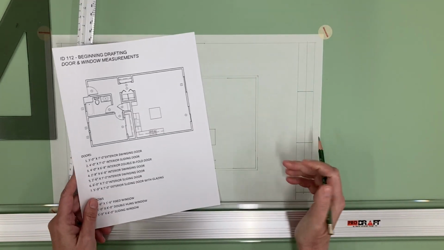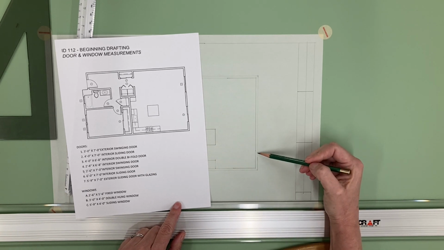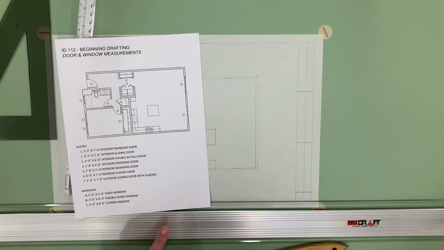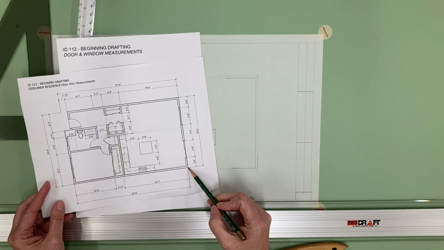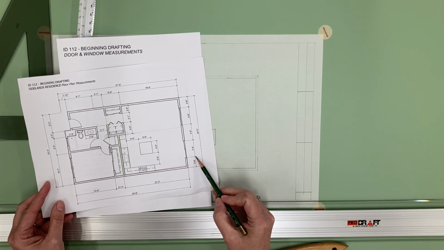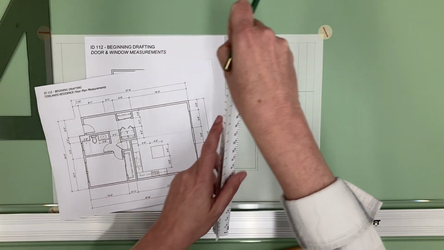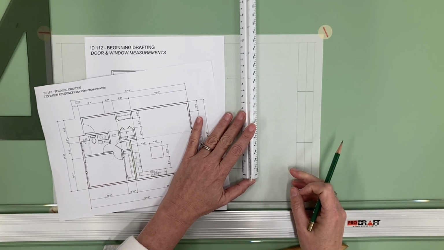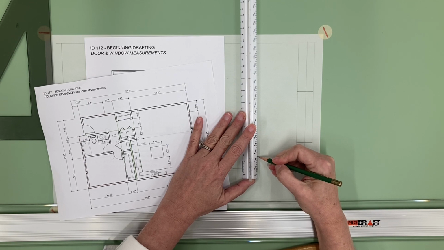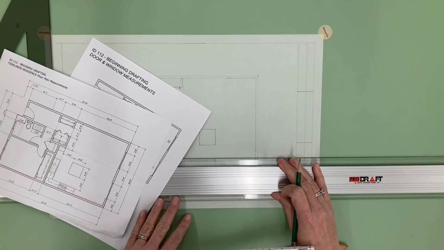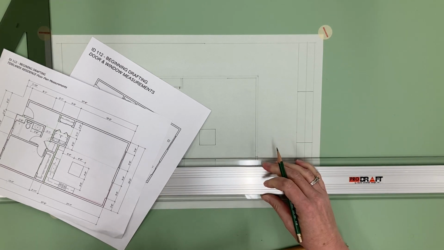And then my last door is door number 7, the sliding door in my living room. And to find this one, I'm going to have to go back and check my measurements to see that I have 3'6" from the outside corner to the start of that door. So I'll come over here and find 6 inches and 3 feet. And that's the start of it.